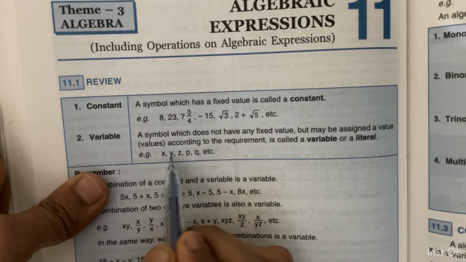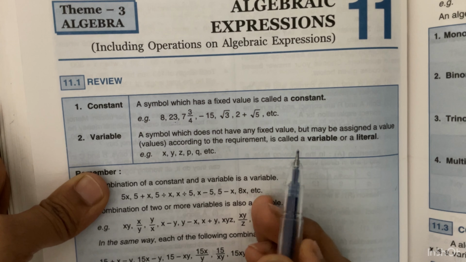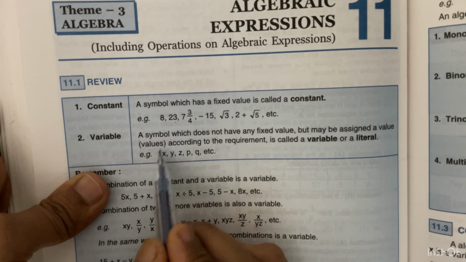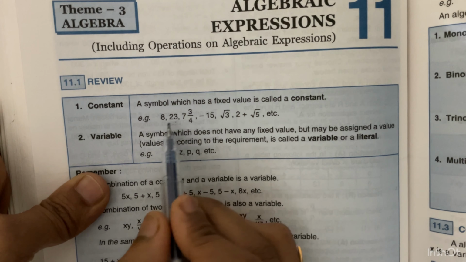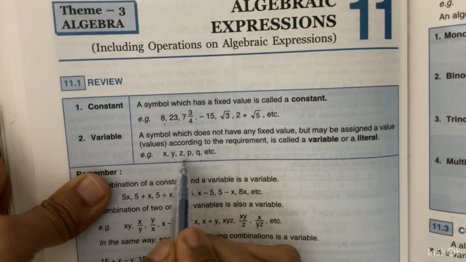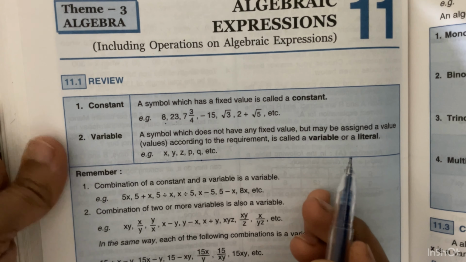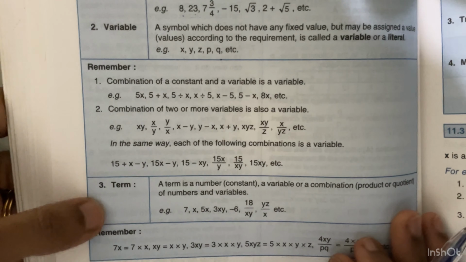So in the first question, if you found x equals 2, in the next question you may find x equals some other number, like 10, 15, whatever. It is not going to remain the same. Like here 8, it will remain the value 8 only. So the variable doesn't have a fixed value; it may get changed.